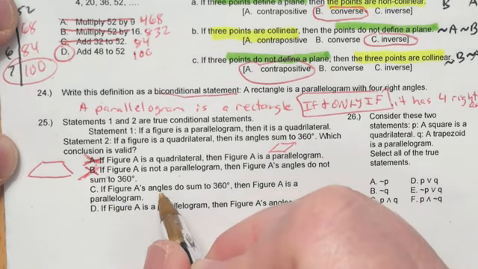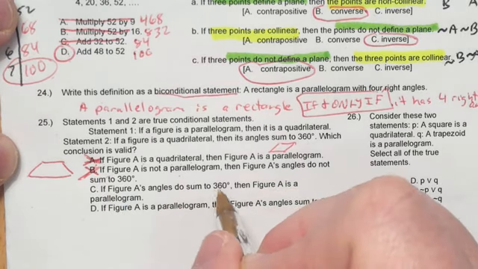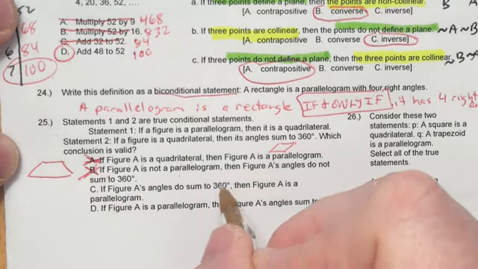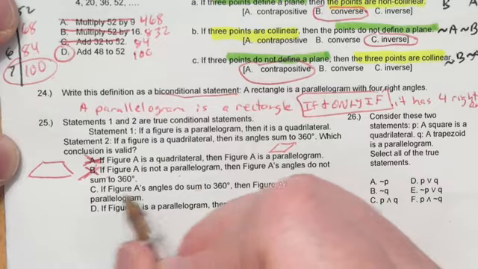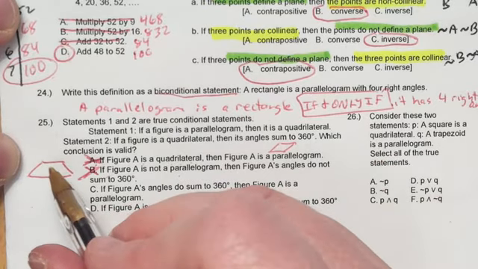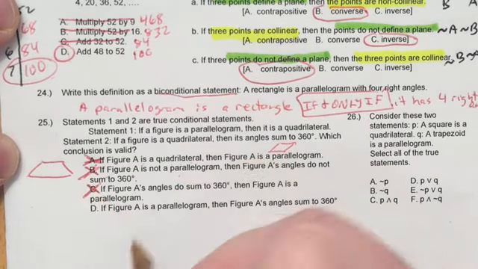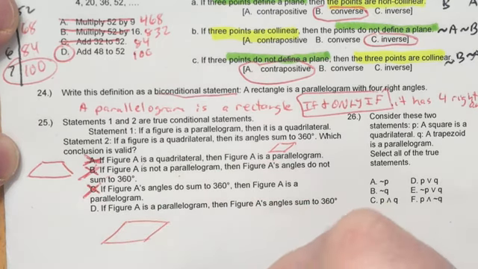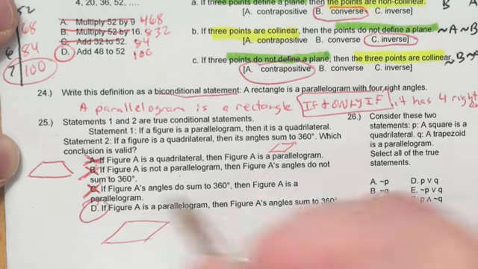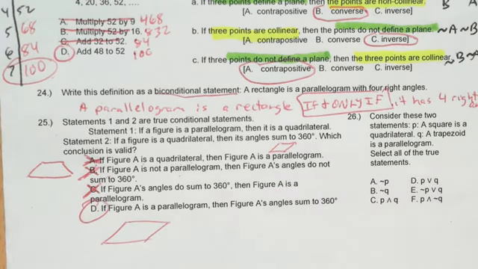If a figure's angles sum up to 360, all these add up to 360, then the figure is a parallelogram. Just because they add up to 360 did not make this a parallelogram. This is still not a parallelogram. And then if a figure is a parallelogram, so there's my parallelogram, then the angles add up to 360. There's no way around that, so we're stuck with that one. So D is the only one that works.